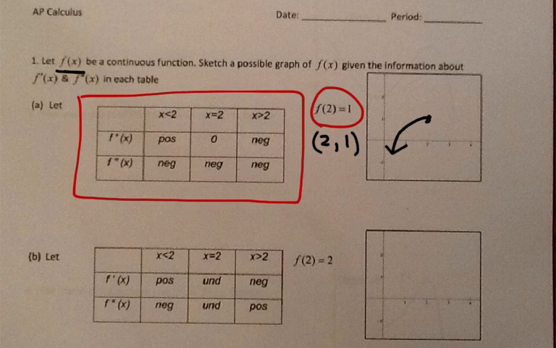Then it tells me at x equals 2 that my first derivative is 0, so that means I've reached either a maximum or a minimum, and that my second derivative is negative. So since my second derivative is negative, I'm concave down. That means that it must be a maximum according to the second derivative test.